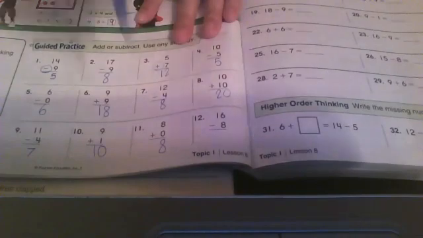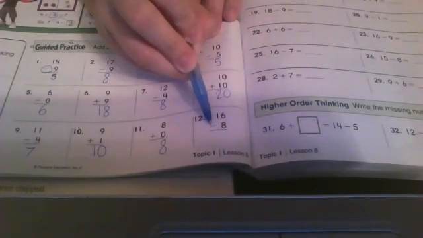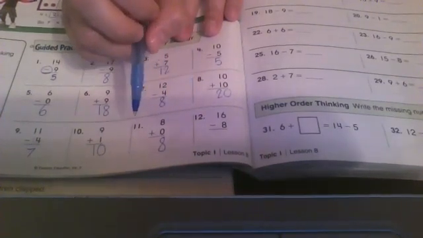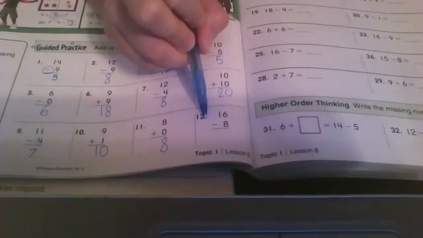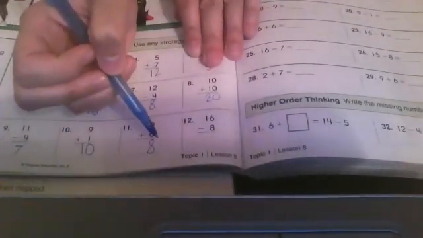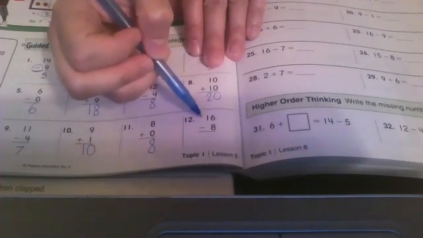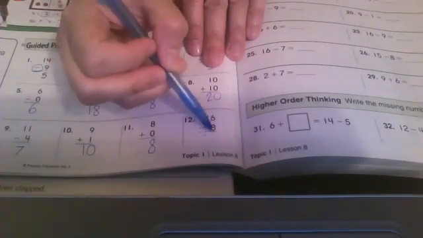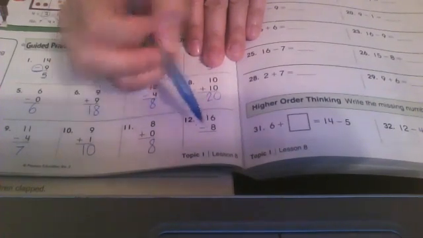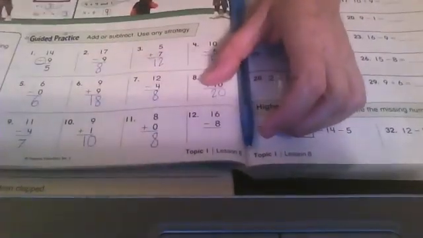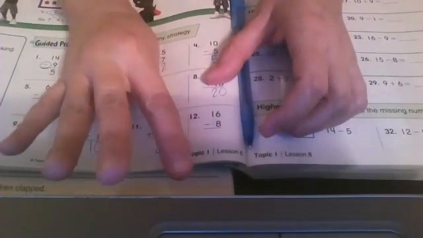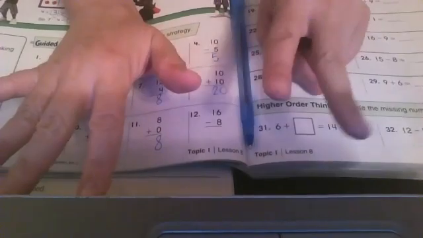And last one under guided practice, 16 minus 8. All right, now you might know a related addition fact because it's a double and many of us have our doubles memorized, right? But if you don't have that double memorized, we can use the strategy of putting the smaller number in our head and counting on till we get to the bigger. So sounds like this: 8, 9, 10, 11, 12, 13, 14, 15, 16. There we go. I have 8.